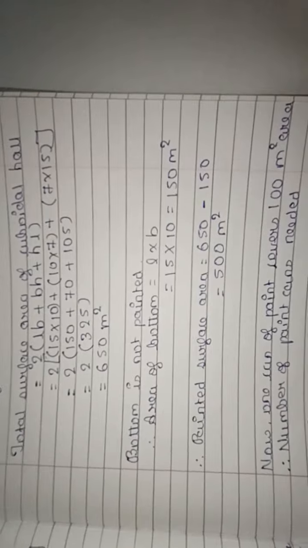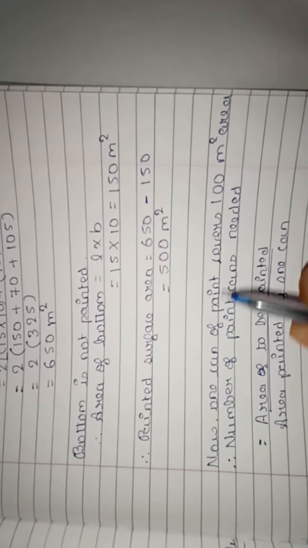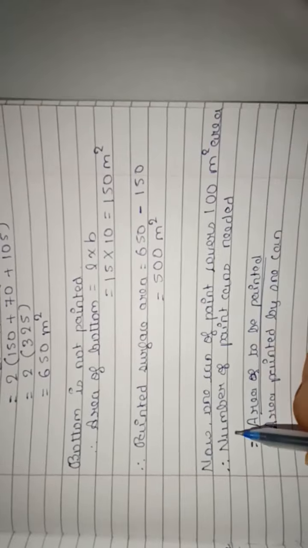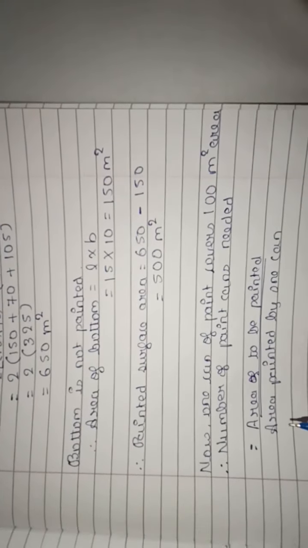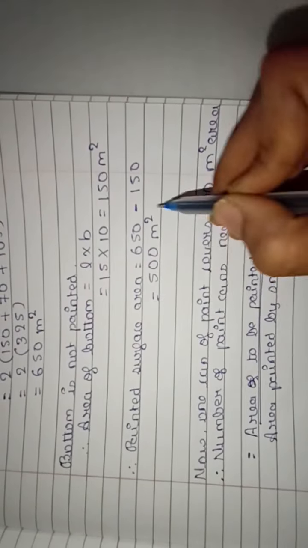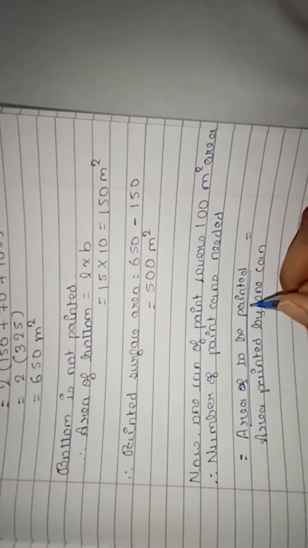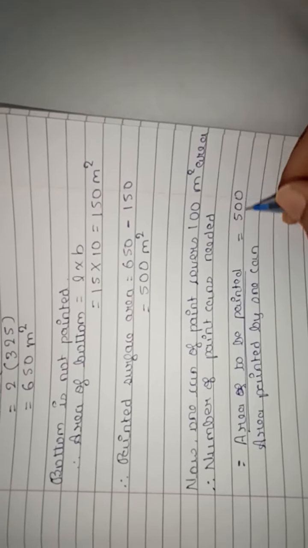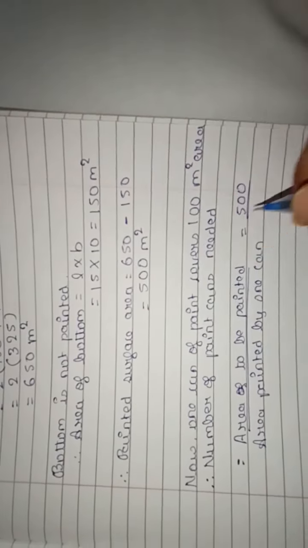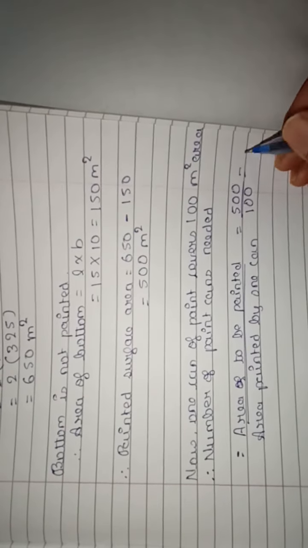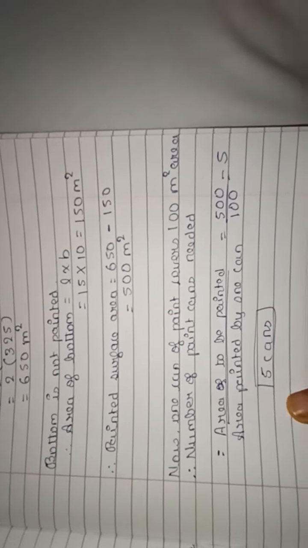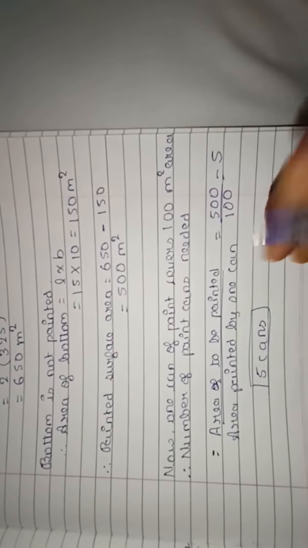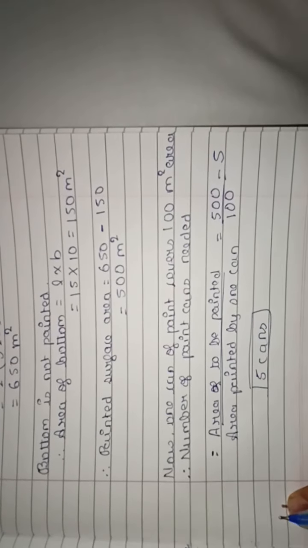So now what is given to us? 1 can of paint covers 100 meters square. So how many cans will paint 500 meters square? The formula will be area to be painted divided by area painted by 1 can. So total area to be painted is 500 meters square and area painted by 1 can is 100. So we will get 5. So 5 cans. Total number of cans required is 5 cans to paint 500 meters square of the cuboidal hall.